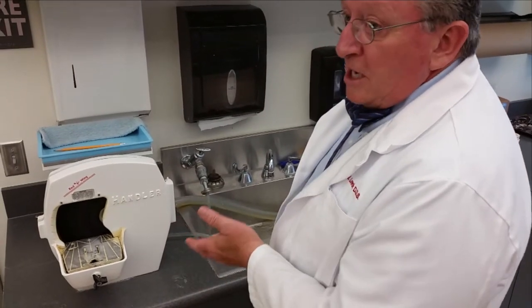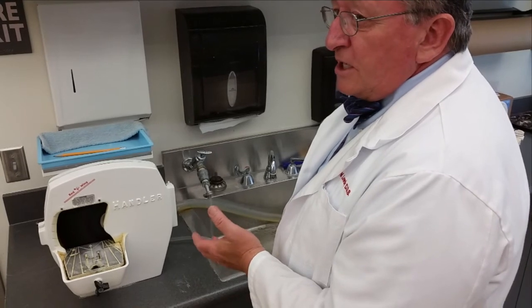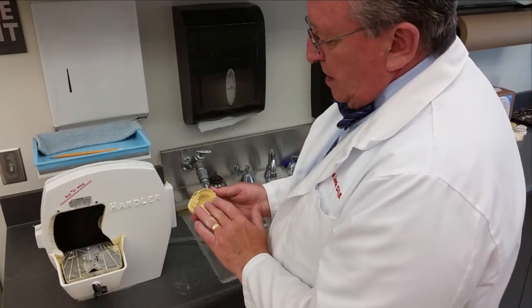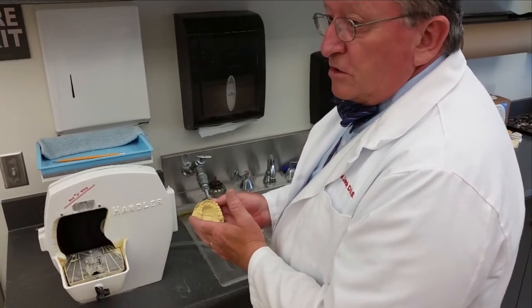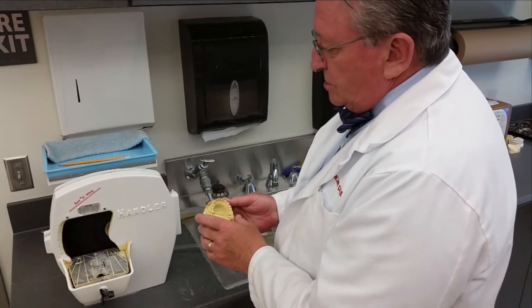The lathe is a very powerful instrument and needs to be used with caution and respect. If that blade is powerful enough to cut stone, you can imagine what it would do to your fingers if you got them caught in there. So caution must be used.